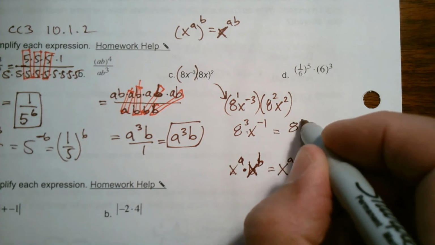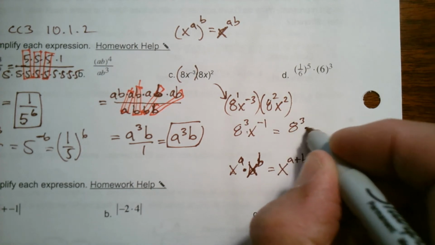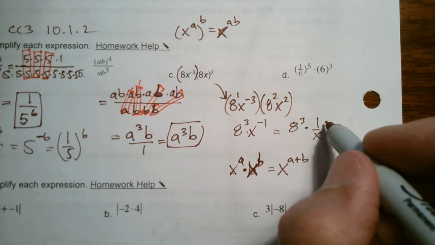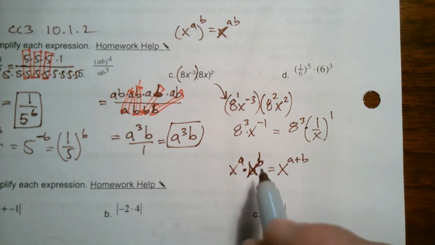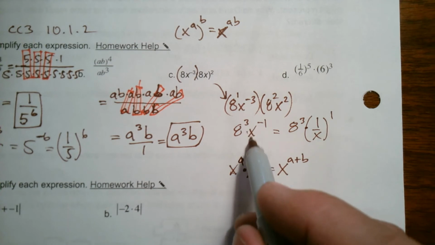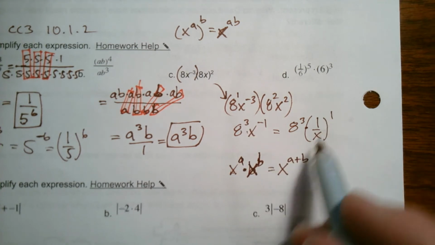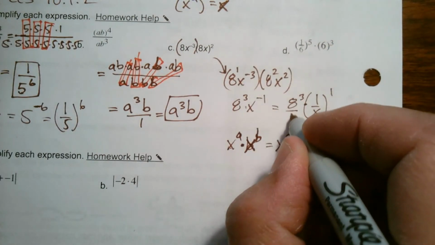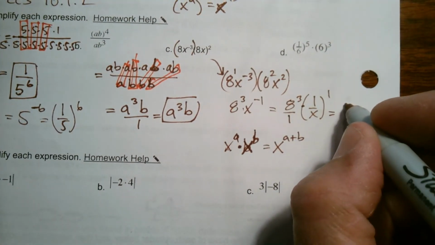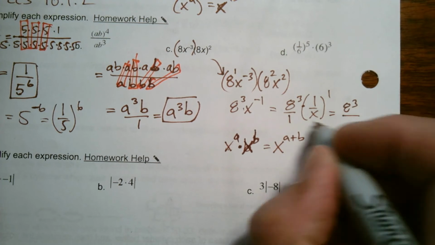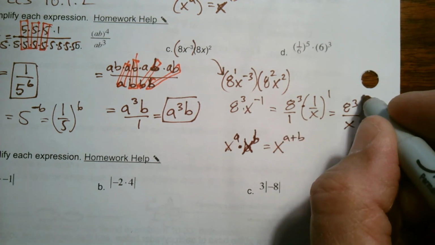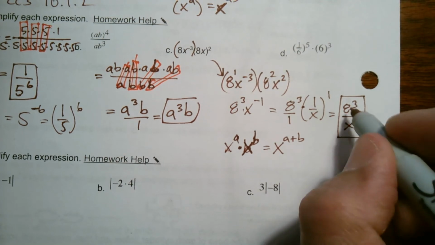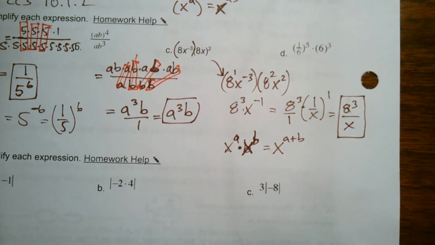And remember, negative exponents change to positive once the base becomes its reciprocal. So this is 8 to the third times 1 over x, and 1 over x all to the first, right? It's actually all to the positive 1 now, because once you make that base a reciprocal, it changes the exponent to be positive. So let's clean this up a little bit. I'm going to put that over 1, multiply straight across, so I get 8 to the third over x. And I can leave my answer that way, or I can multiply 8 times 8 times 8. So far, so good. That was C.